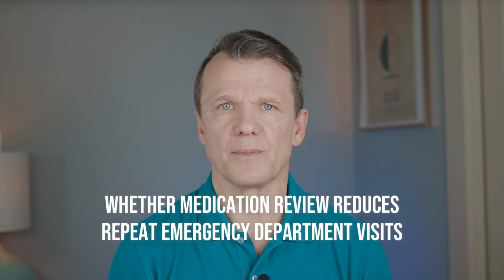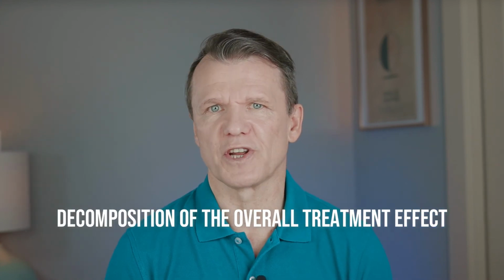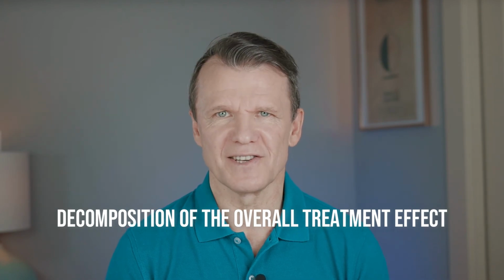One research question is whether medication review reduces repeat emergency department visits. We can focus on the overall effect of this intervention. Alternatively, we can find its direct effect. Or we can ask whether medication review leads to changes in treatment decisions, which in turn may change healthcare utilization. Of course, the difference between the two is asking if change in outcome can be reliably attributed to the medication review only. From this perspective, mediation analysis can be defined as a decomposition of the overall treatment effect into direct and indirect components.